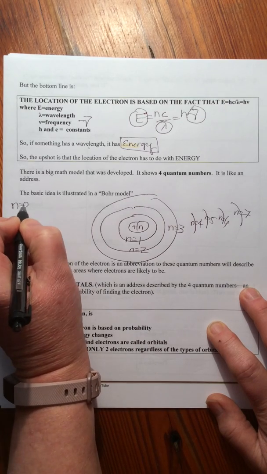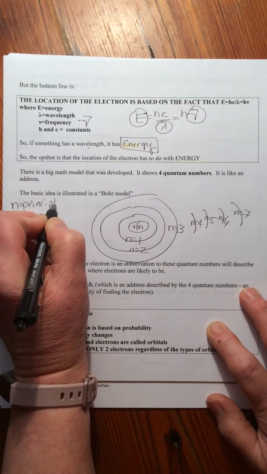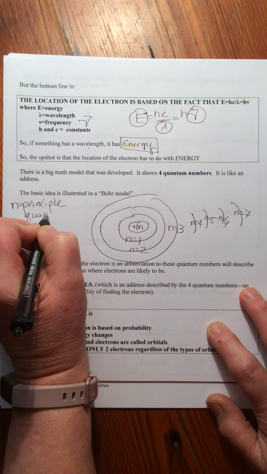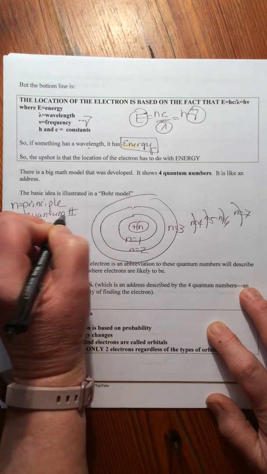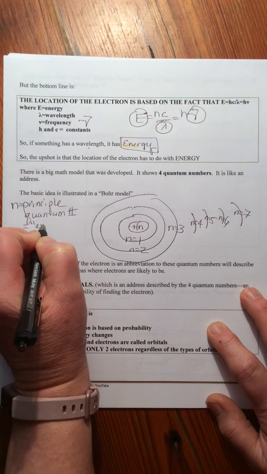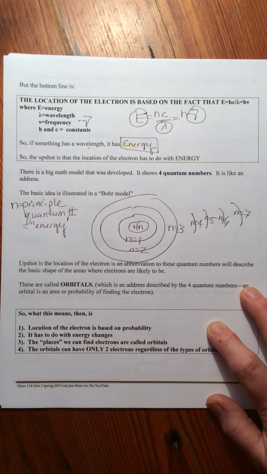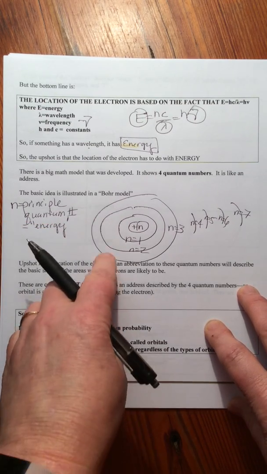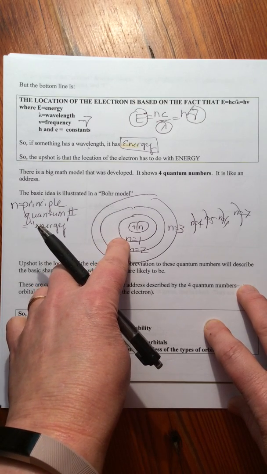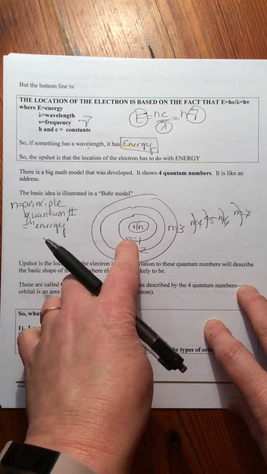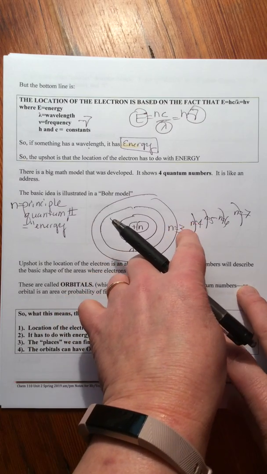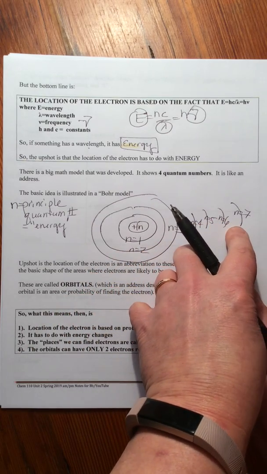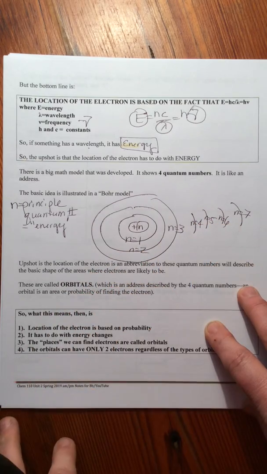Okay, so N is called the principal quantum number, and it's analogous to energy. So as N increases, the energy increases. So N equals 1 is the lowest energy level. Then it goes up until you get to N equals 7, and that's as high as you can go.